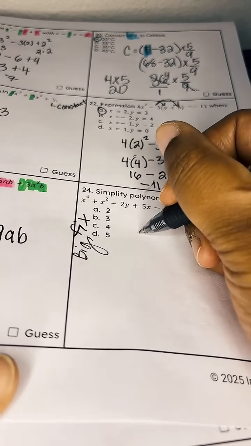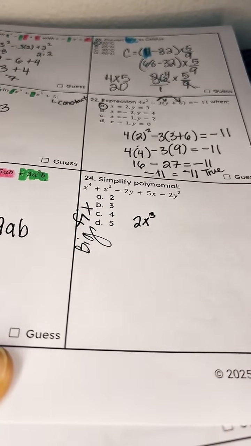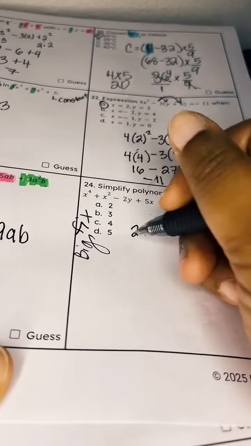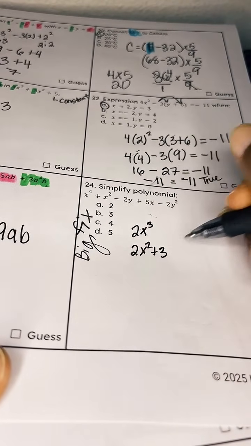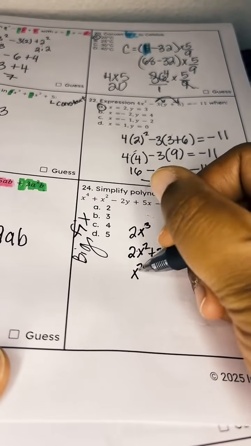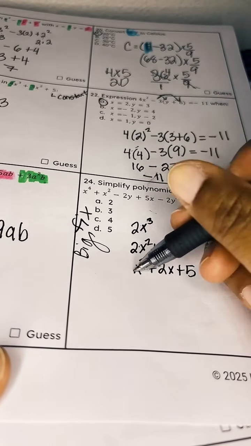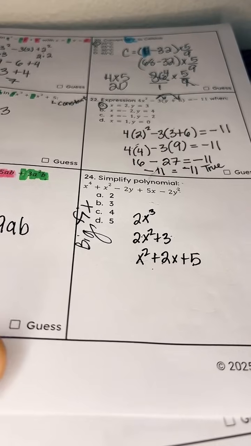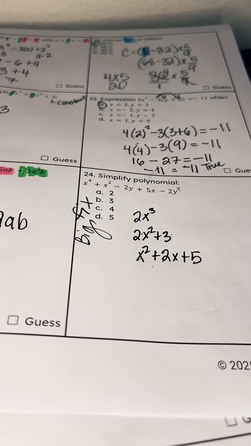Because, okay, this is a monomial, because it's only one term. This right here is a binomial because it's two terms. Then we have our standard trinomial. This is a tri because it's three terms. And anything above that is called a polynomial. Does that make sense? So it's just a whole bunch of letters and numbers that you can't combine.